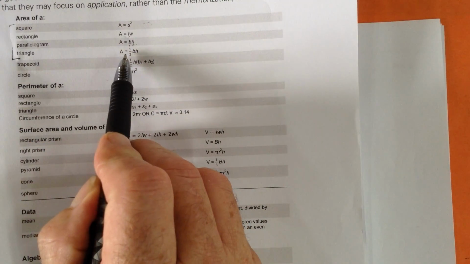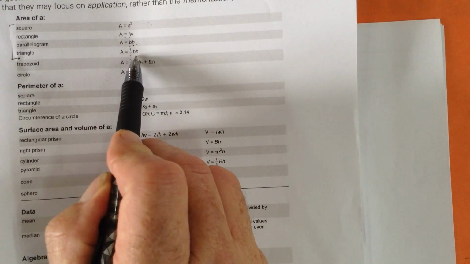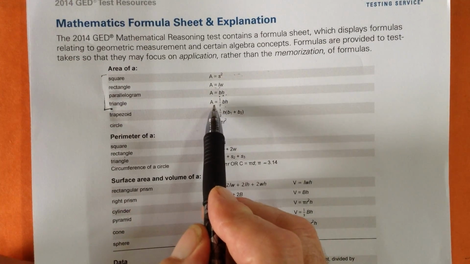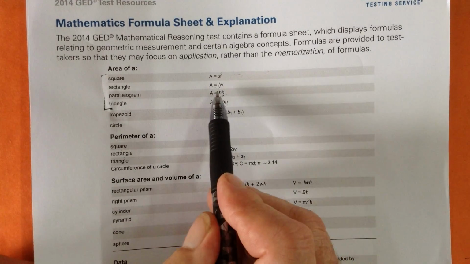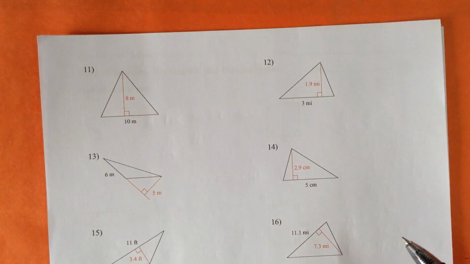On the paper here, you'll see the formula for a triangle is the area equals 1/2 the base times the height. The triangle's area equals 1/2 of the base times the height. So it's basically a triangle is half of a square.